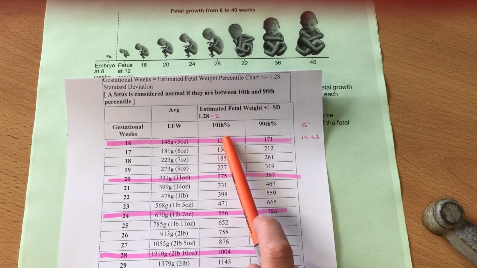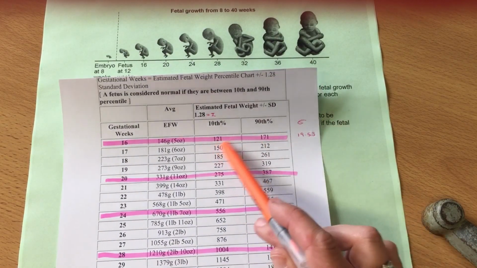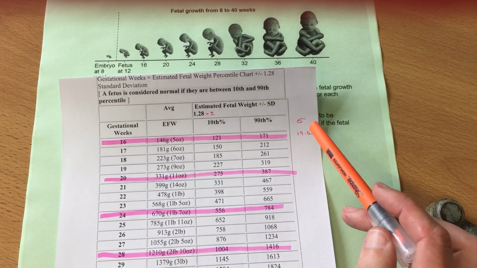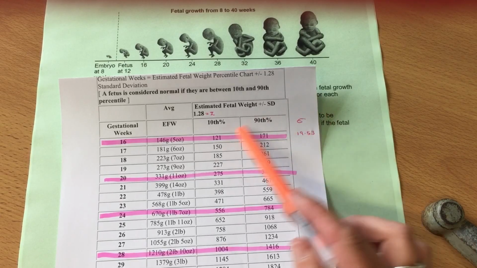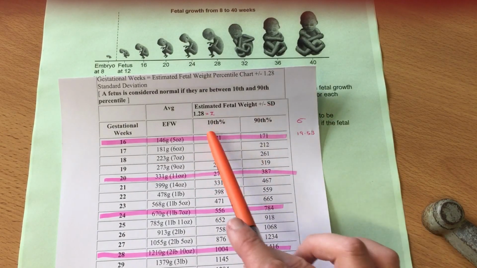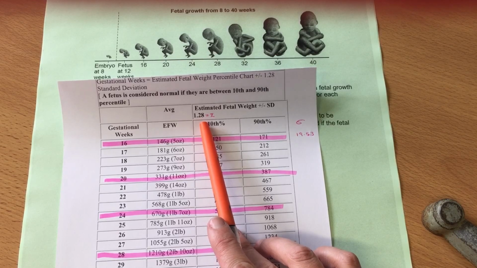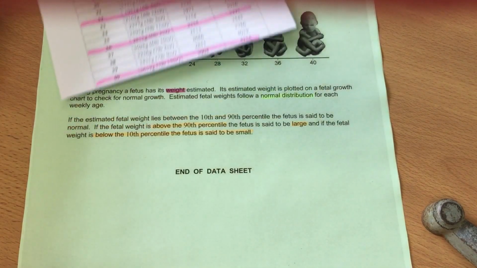And because we've got the 10th and the 90th, it then potentially enables us to work out what our standard deviation is. This one assumes that we are using a Z value of 1.28, but in reality, from an exam point of view, we have no idea what we're going to be looking at.